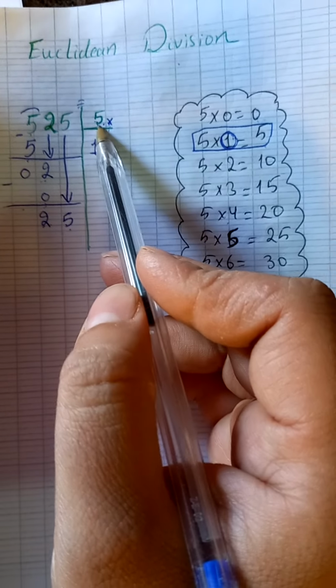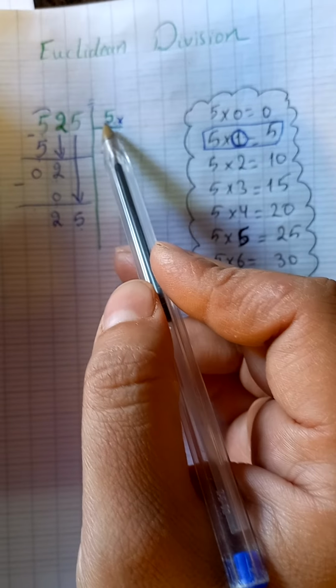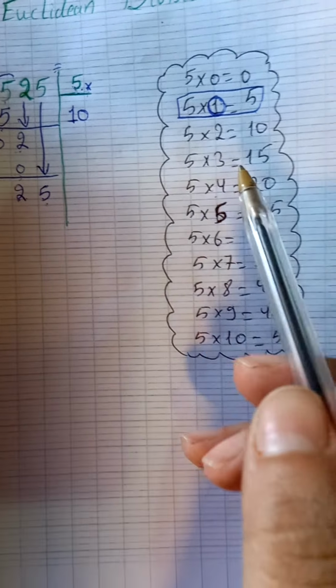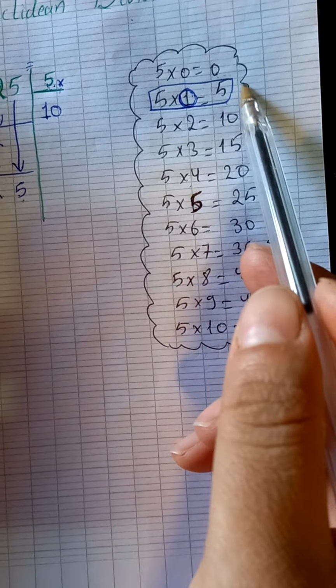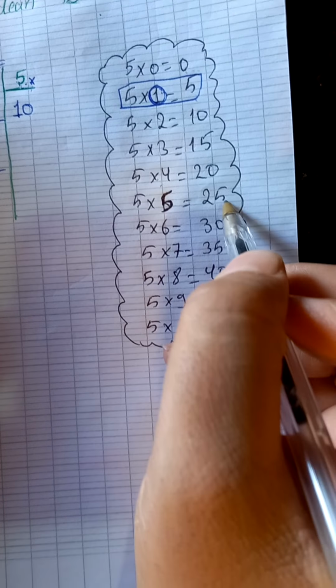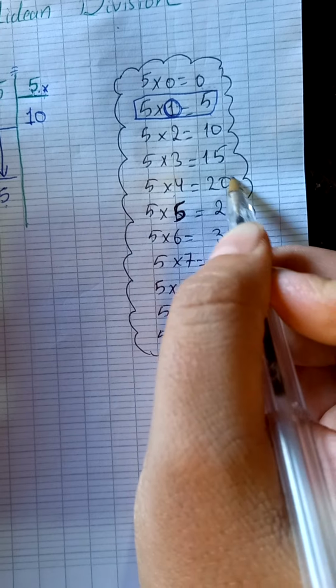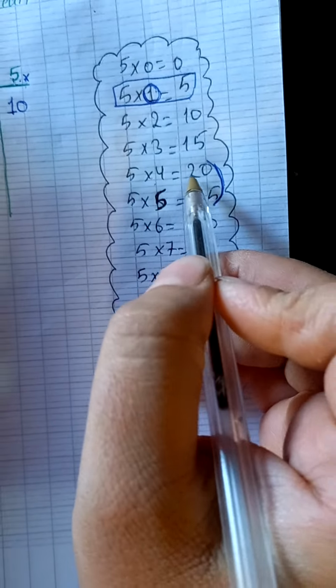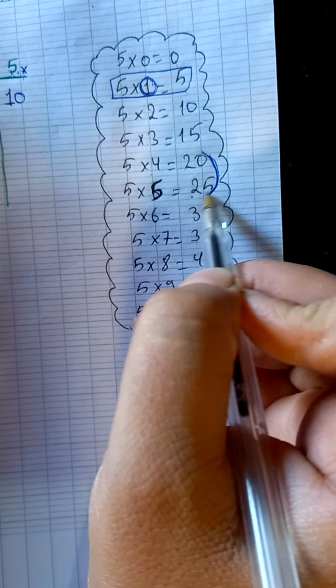Now, what is the number that I multiply by 5 and gives me 25 or less? So for 25, I search here in the products for 25 or less. I have these two products here. I have 20 and 25. Of course, I will choose 25.